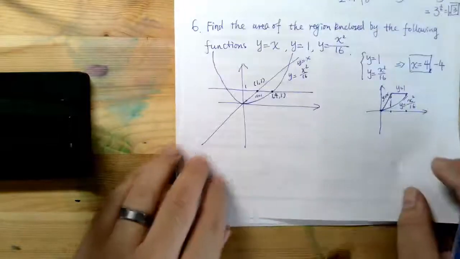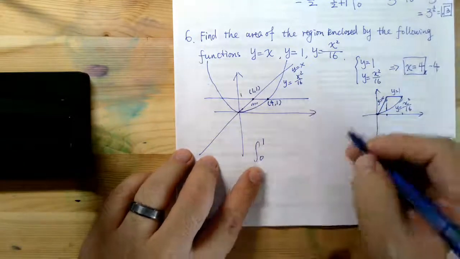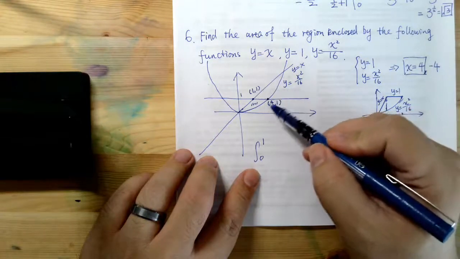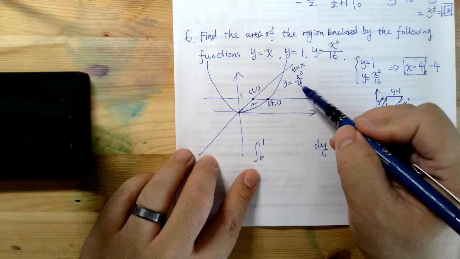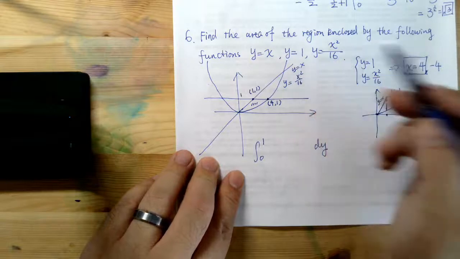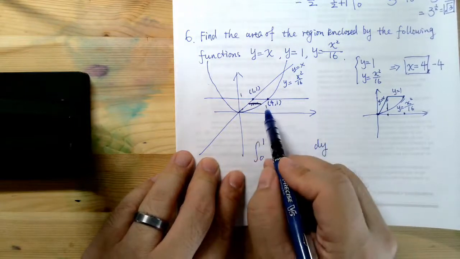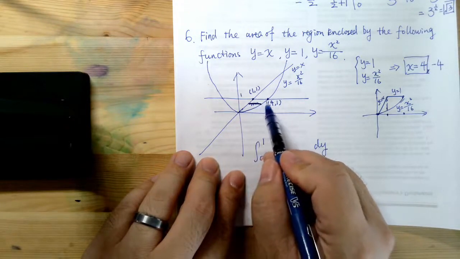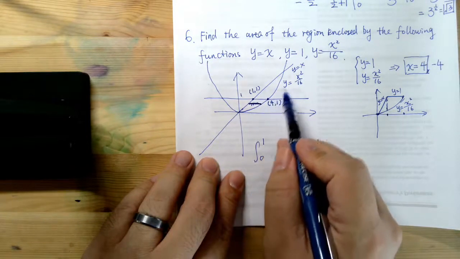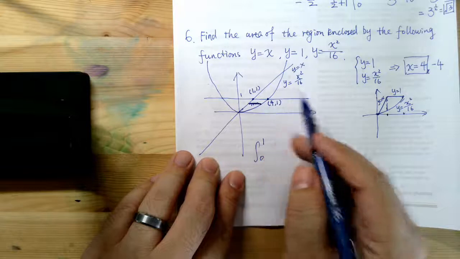Now, with that in mind, we can draw our integral. From 0 to 1, that's y, and it's dy. For this part, this is y equals x squared over 16, and this is y equals x. You see the difference. Now if you want the difference of those two, it is exactly the difference of the x expressions for those two functions, so I need to solve for x in terms of y for both.